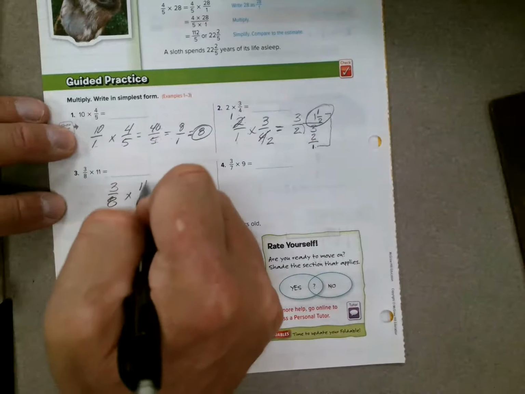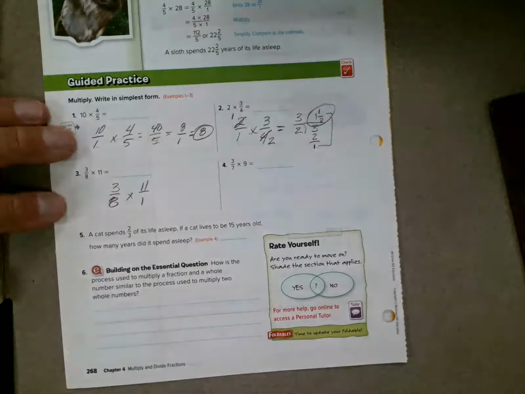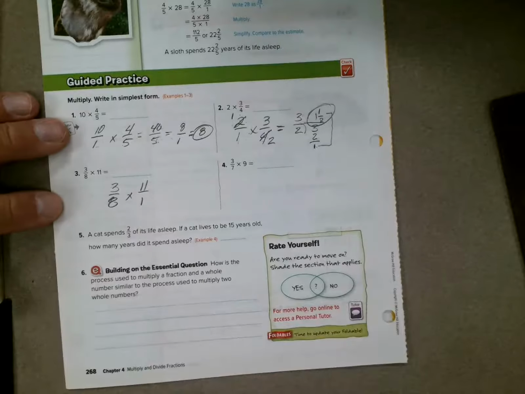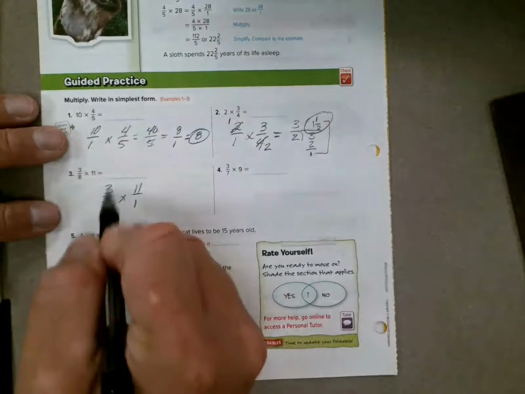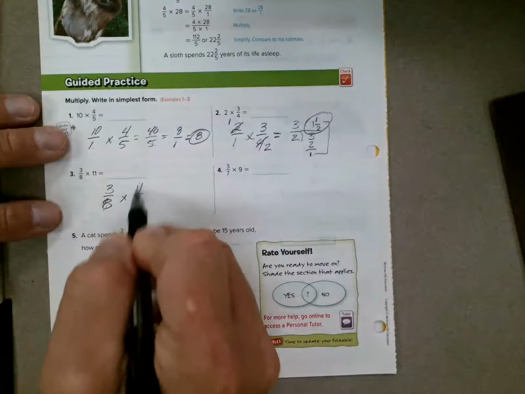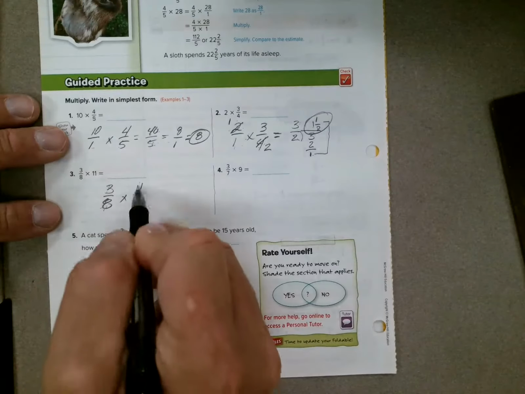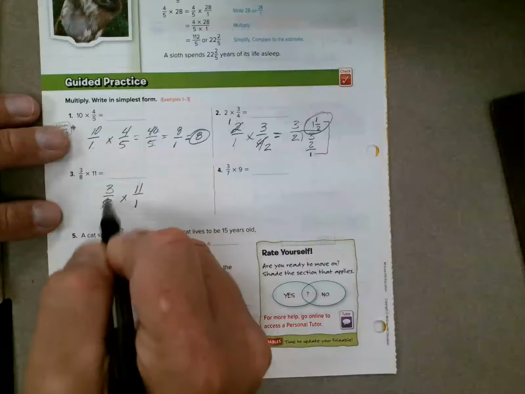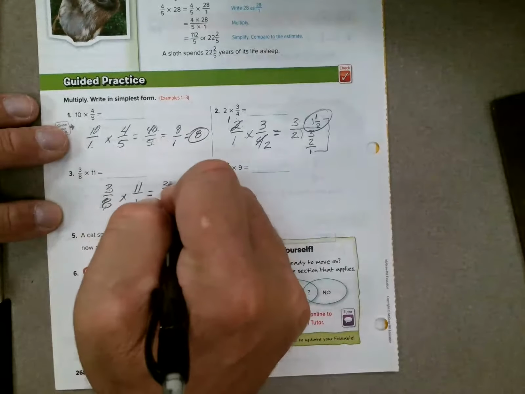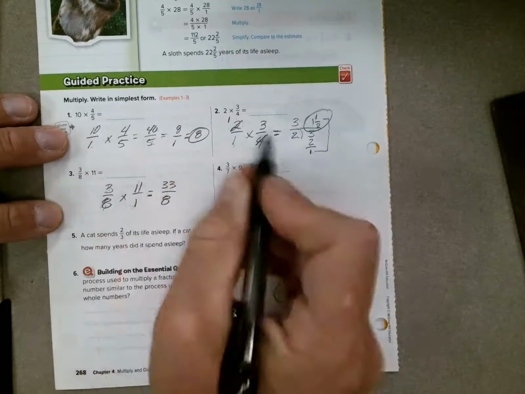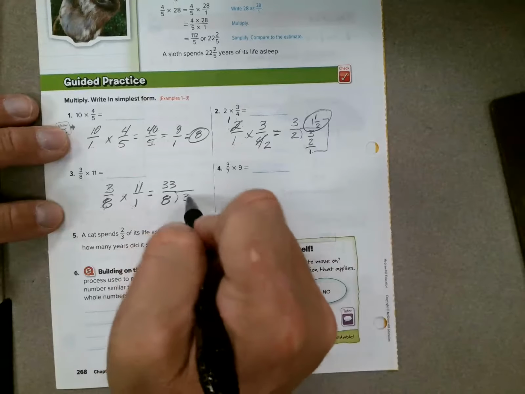3/8 times 11 over 1. Now, the first thing I look for is to identify top to bottom combinations that I could factor. There are none, because 1 will go into any of these, but I end up with the same thing, and 8 and 3 have nothing in common. So let's just go ahead and multiply through and chop it down.